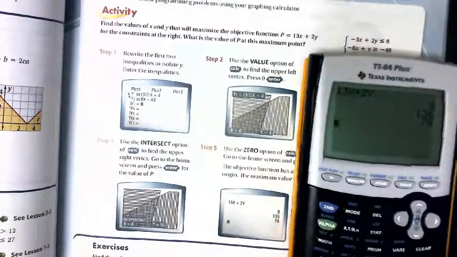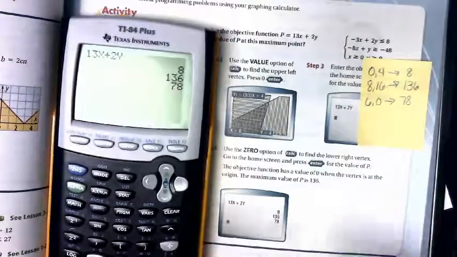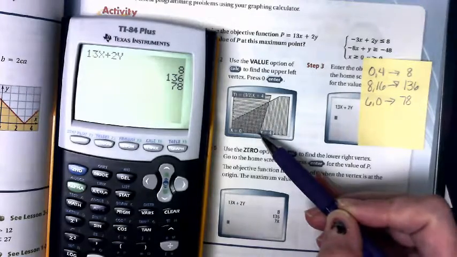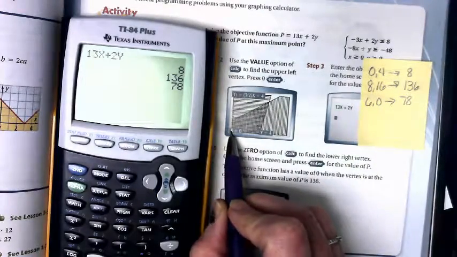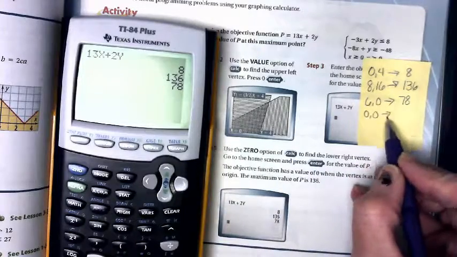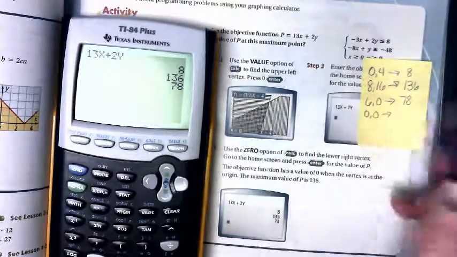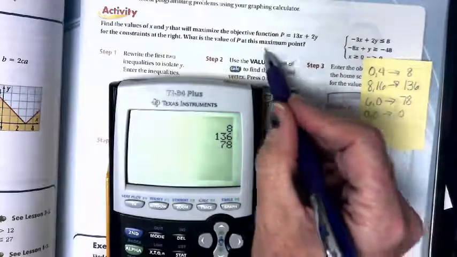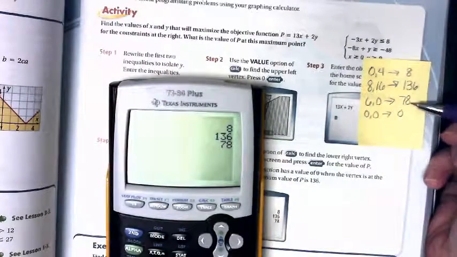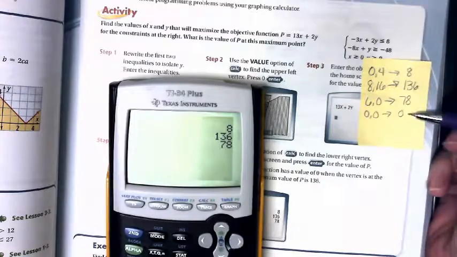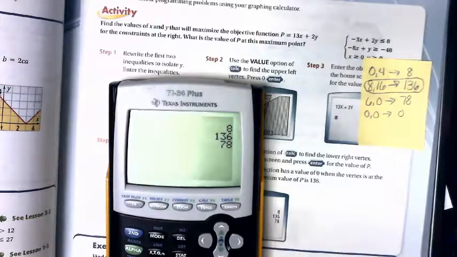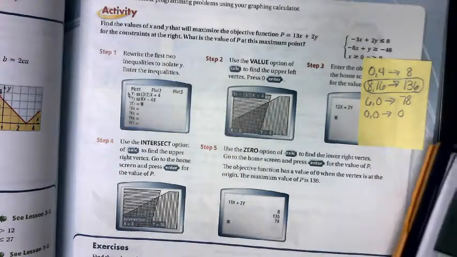So according to this, I have a vertex here at 0, 4, a vertex at 8, 16, a vertex at 6, 0, and I also know I have a vertex at 0, 0, so I'm just going to go ahead and write that one in, and I know if I put 0 in there and 0 in there, I would get 0. So in this particular problem, I was trying to find a maximum point. So which one of these answers gives me the highest number? That'd be 136. So I would say that I had a maximum at 8, 16, and that maximum was 136.